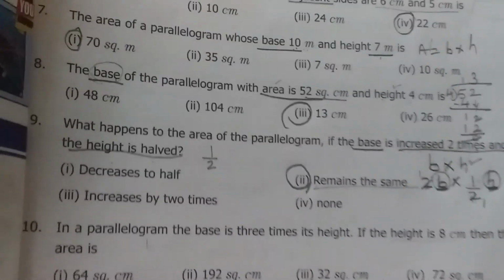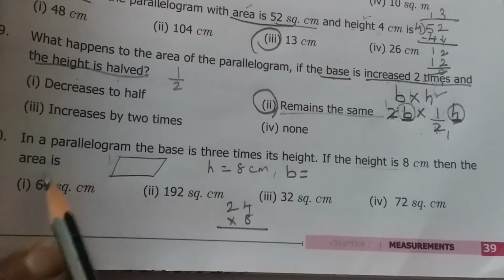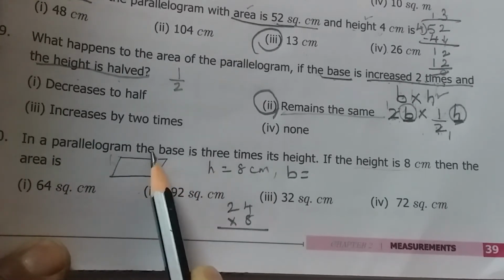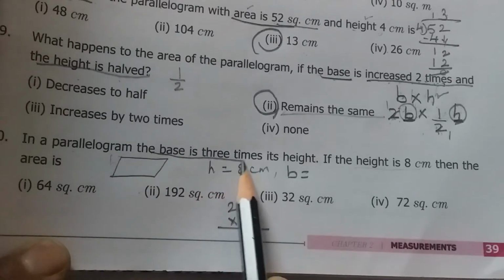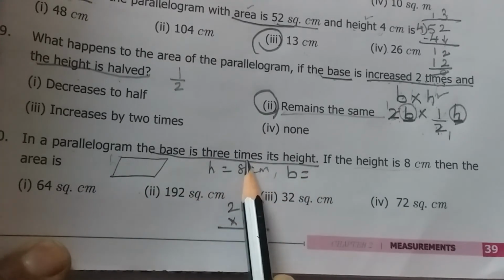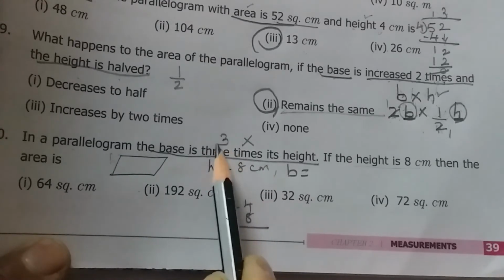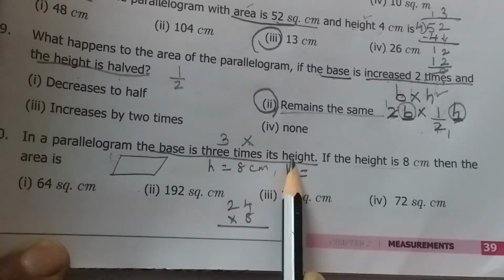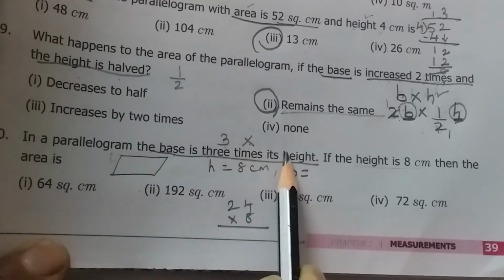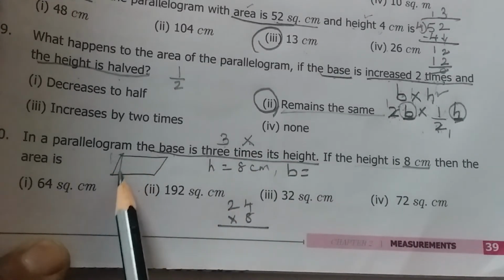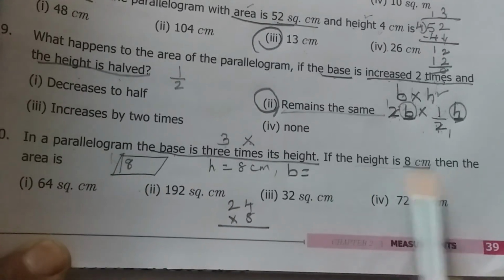Okay. Now the next one. The last sum in this exercise. In a parallelogram, the base is 3 times its height. What is the meaning of times? Times means it's multiplication. How many times? 3 times. That means 3 into height. The base is 3 into height. If the height is 8 centimeter, what is height of the parallelogram? It is 8. And then find the area.